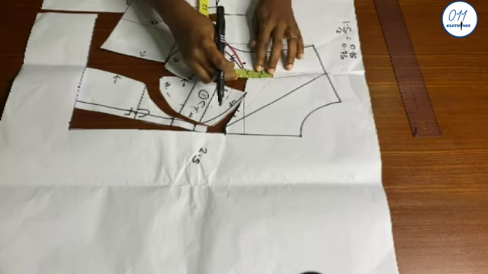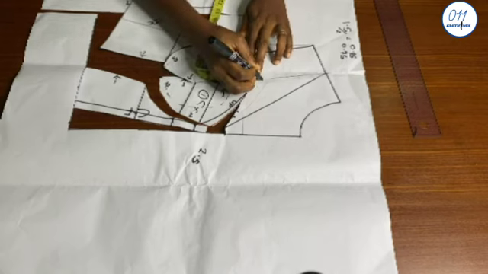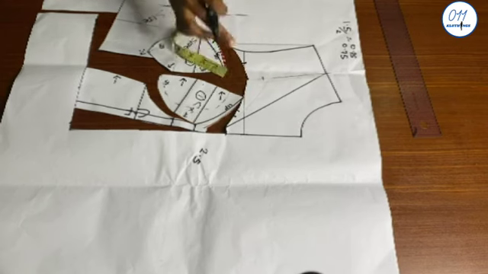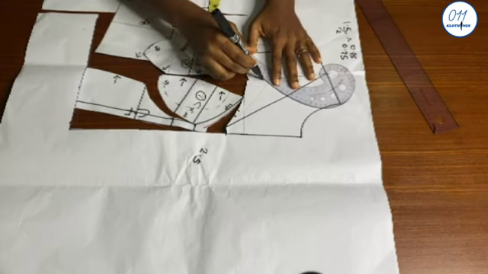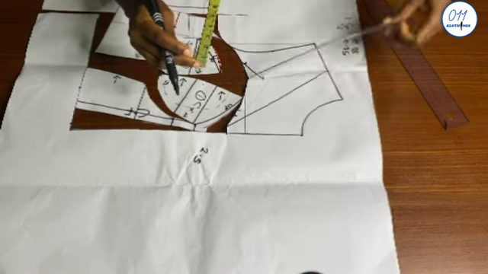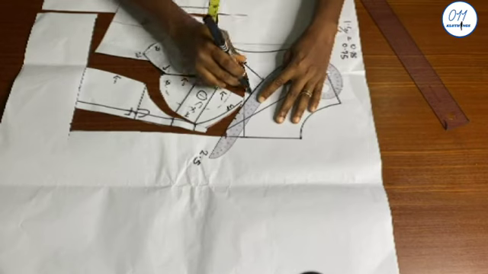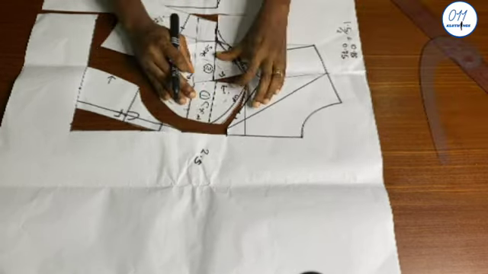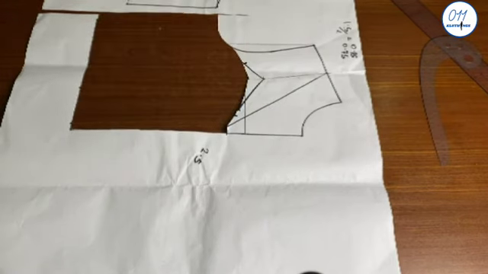From the lower part of the hole line, I will go up by 1 inch and I will mark the 1 inch point. I will now connect these 3 points together like this, and this will create the keyhole design on the yoke. So I will now go ahead to cut out the yoke.